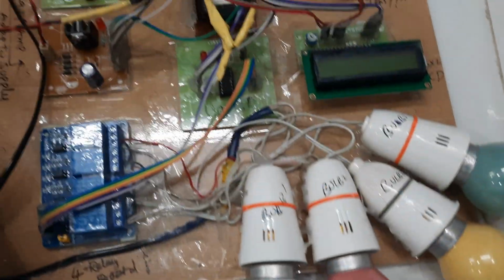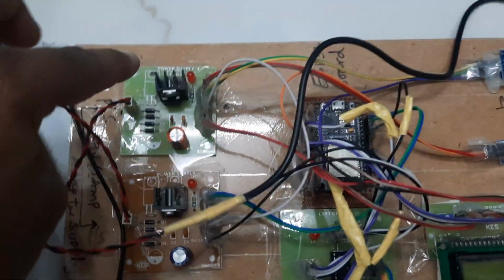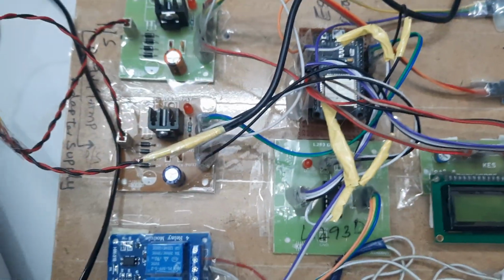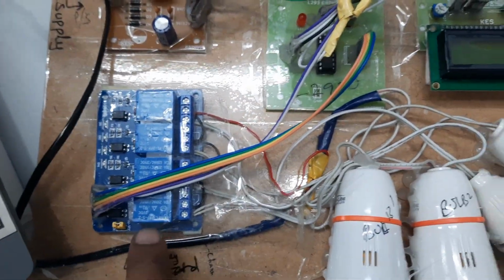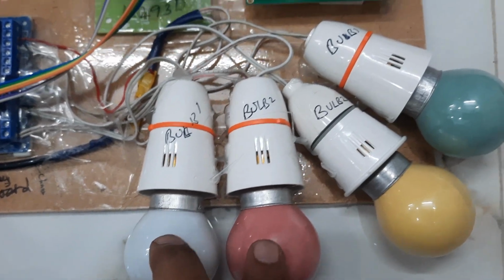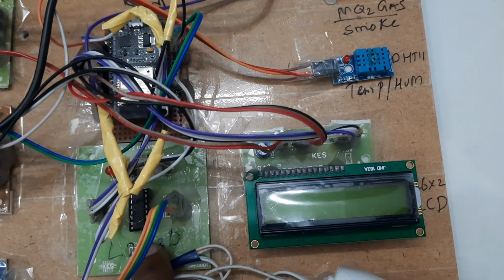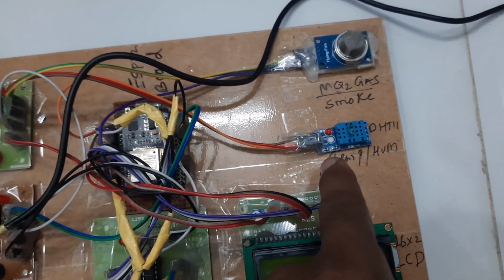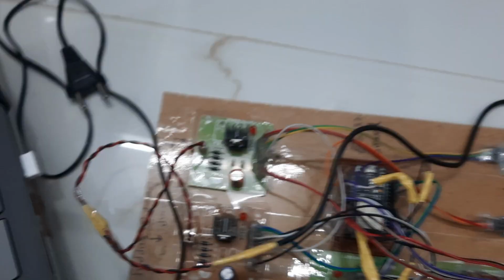Now let us come to the hardware part. In this hardware part we are using one power supply board, with bridge rectifier, filter capacitor, 7805 regulator, one LED, and a 4 channel relay board, bulb 1, bulb 2, and L293D, a 16x2 LCD display, DHT11 temperature humidity sensor, and MQ2 gas sensor.